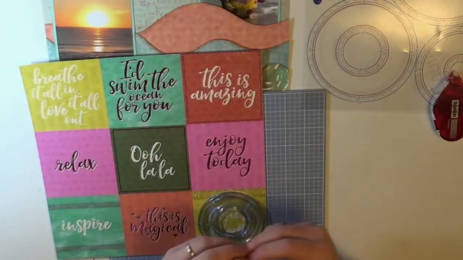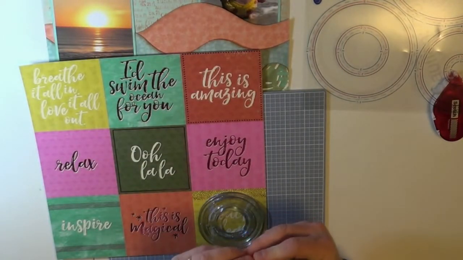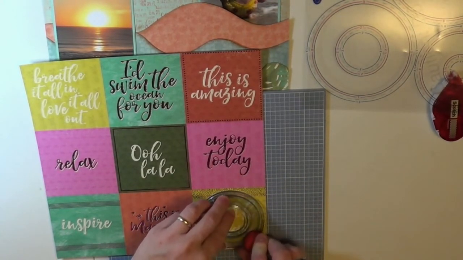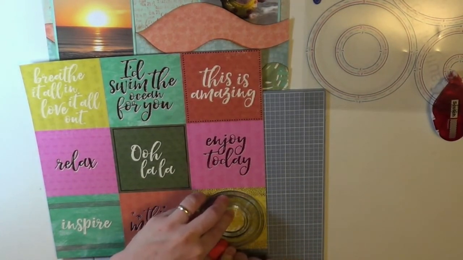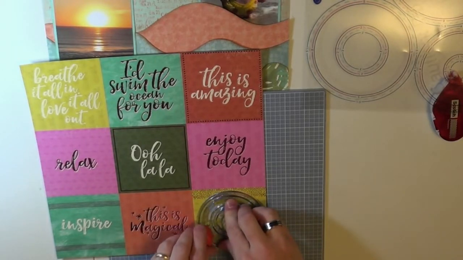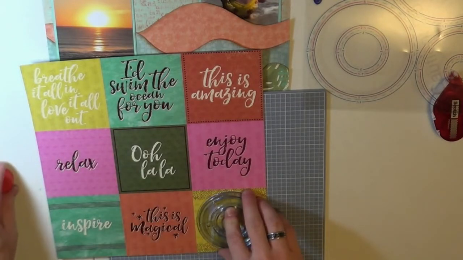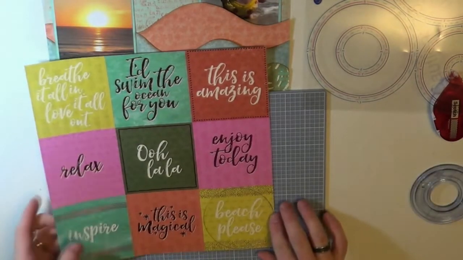Now this is an older cutting blade. They have newer kind of octagonal cutting blades, but I've had these for a while and they still cut well, so we're just going to go quickly around holding that cutting template down. I'm going all the way around. Pull this off, and there we go.